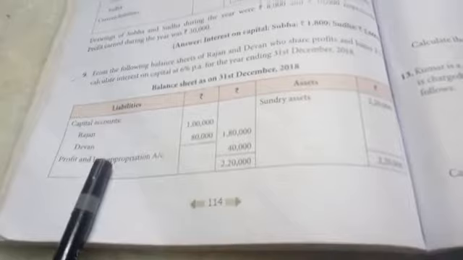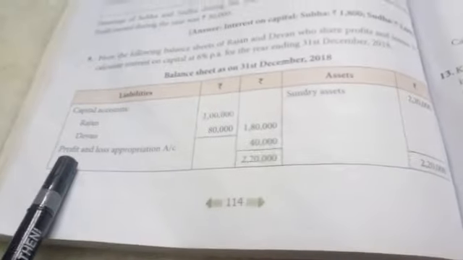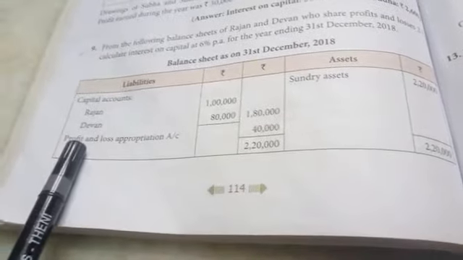See, in this problem, closing capital is available. With the help of a missing figure statement, now we are going to find out the capital in the beginning. Okay, then see the answer.